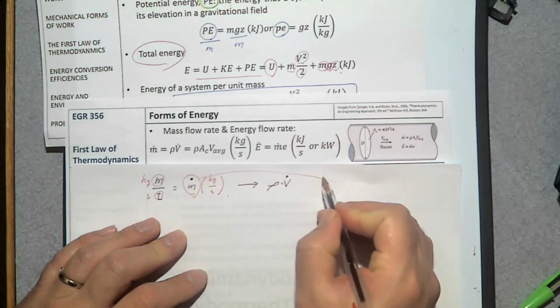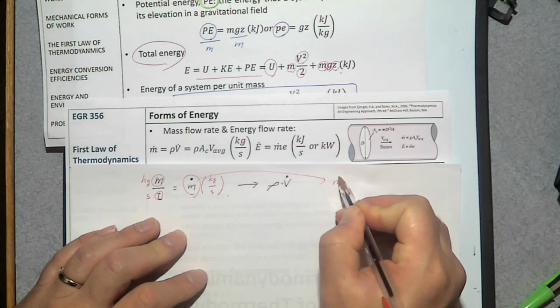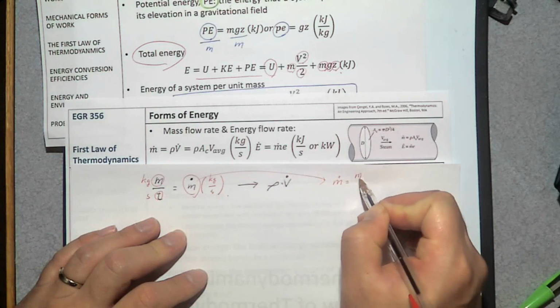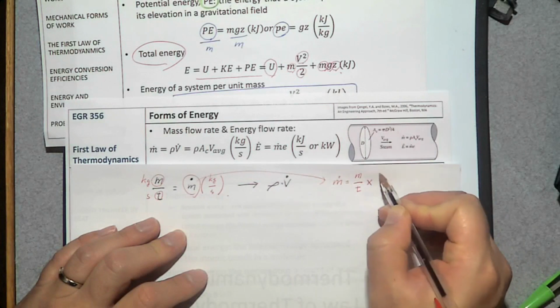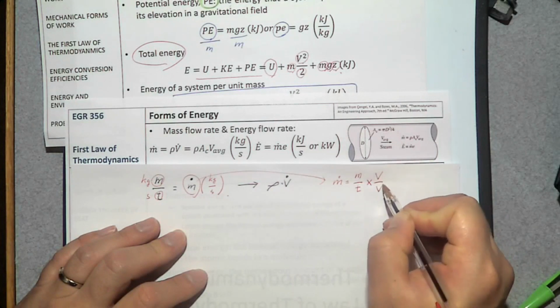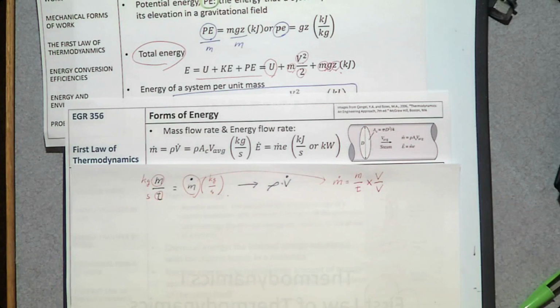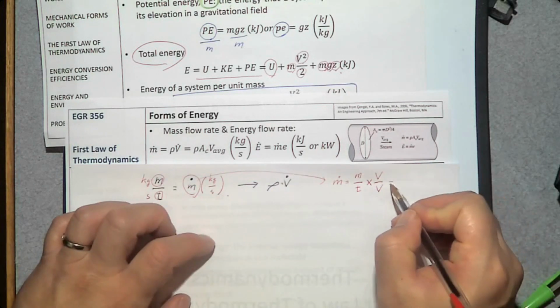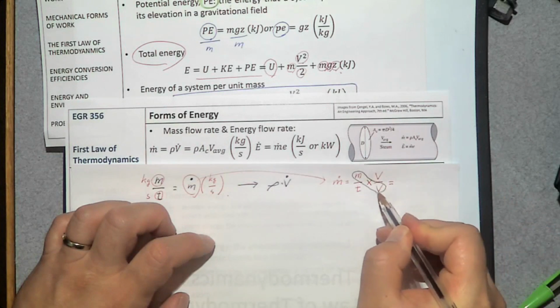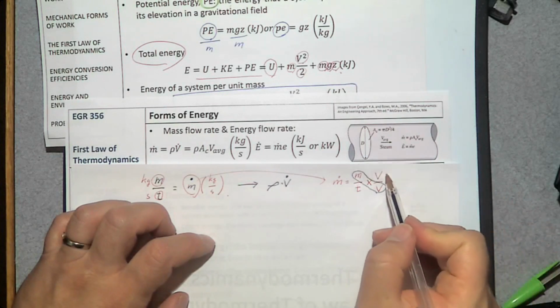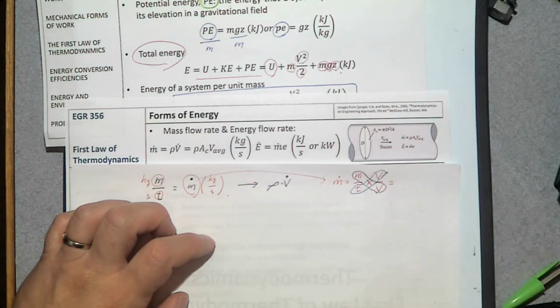So from here, we have m dot, which is the same as mass divided by time. And if you multiply by volume over volume, which is just 1, you can say this is going to be mass over volume and volume over time.